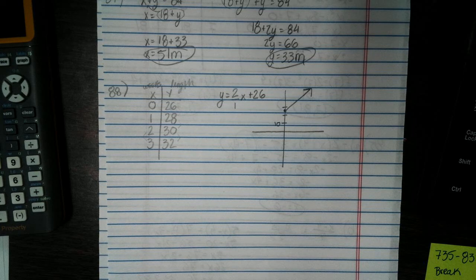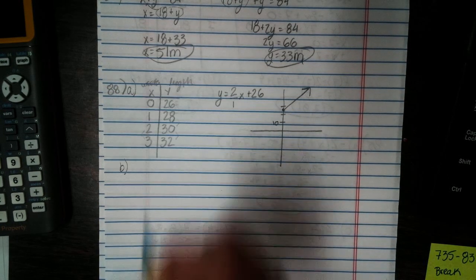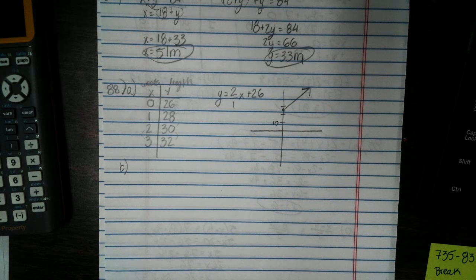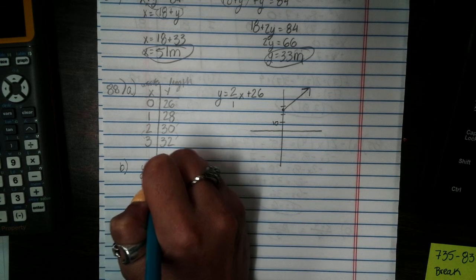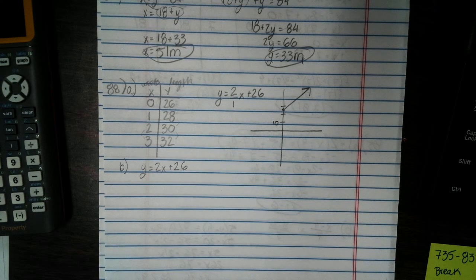So then part B, it says if the snake continues to grow at the same rate, when will it be 1 meter, which is 100 centimeters long? How can you see this in each of the representations? So with the equation, that's going to be my quickest way to figure this out, unless you have patience and want to sit there and scroll through the table, which we'll talk about.